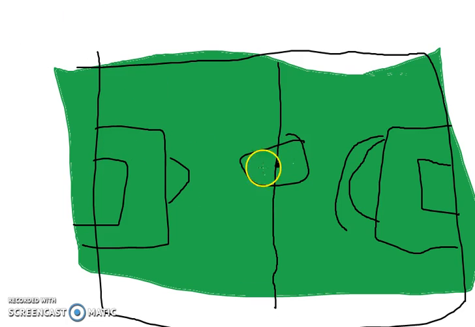If you can see this part right here in the center circle, it's called the center circle because it's in the center. Not that difficult to remember, right?